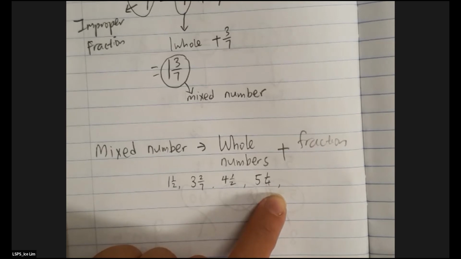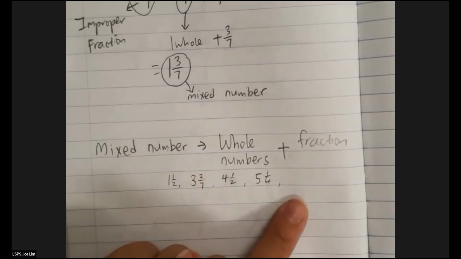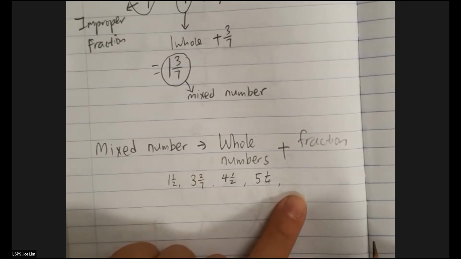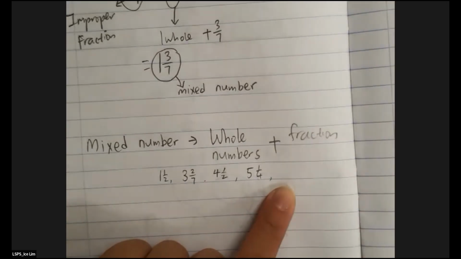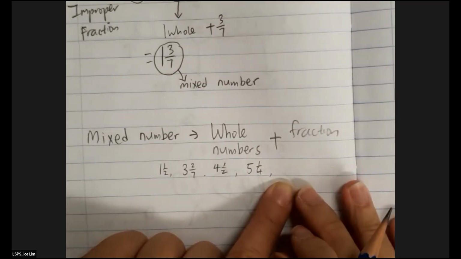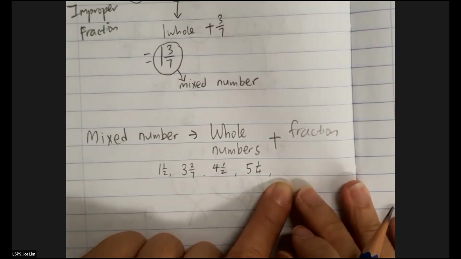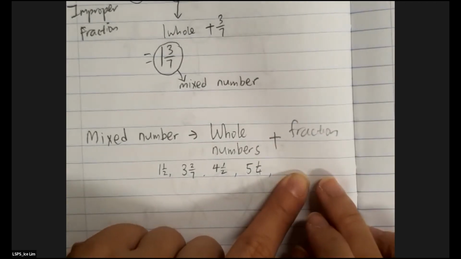Okay. So we just look at this 1, 2, 3, 4 example. Any other examples? Kevin, give me one. Any mixed number. Give me a mixed number. Any example.